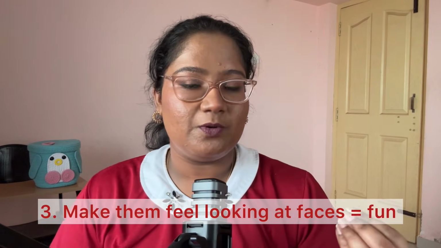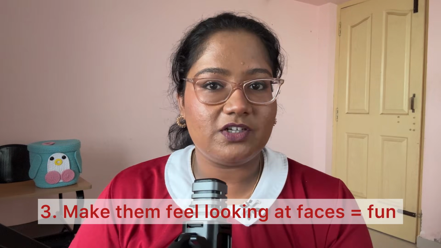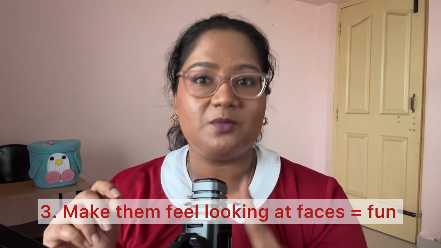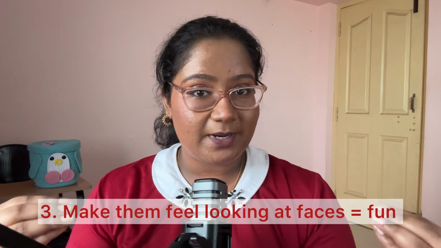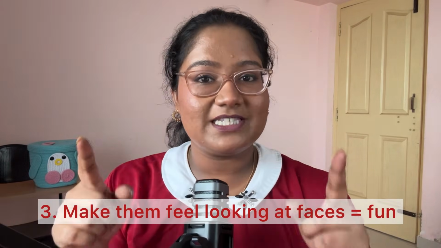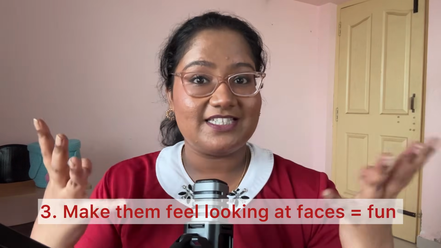Thirdly, invite eye contact in natural, playful settings rather than pressuring them. So this looks like making exaggerated movements when you're reading a book, and let's say the character fell into the water, then you say, "Oh no!" So then you will notice that at that moment your child will look at you, because this is less pressure, this is no demand, this is so easy, casual and fun.